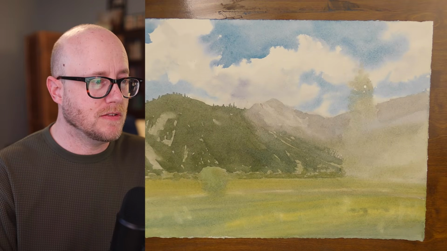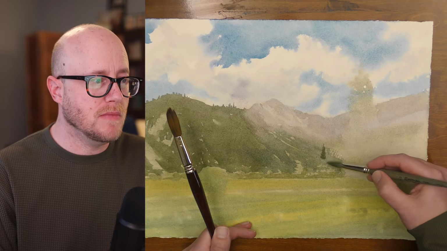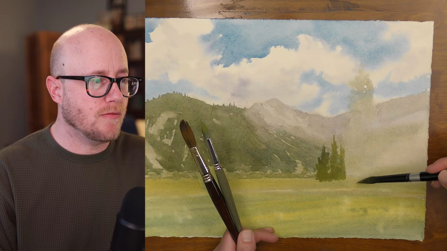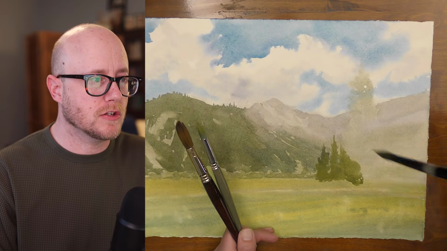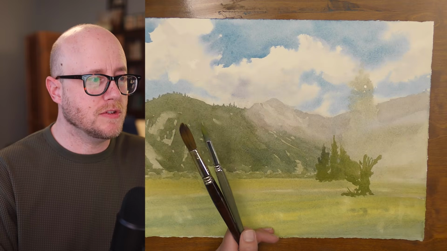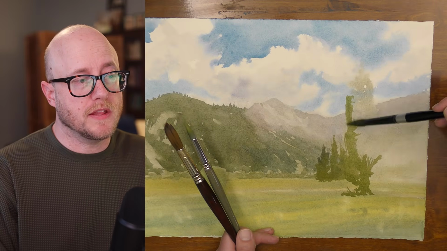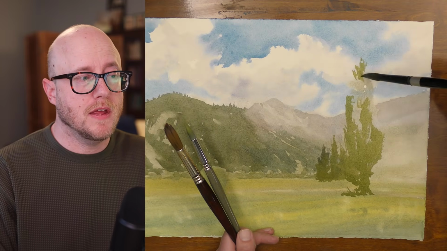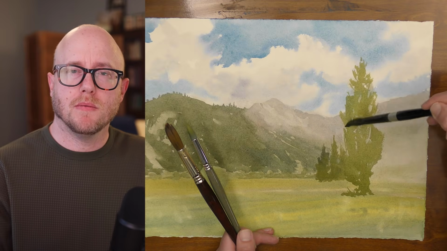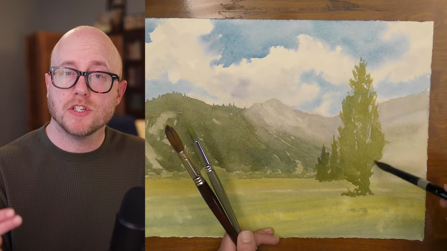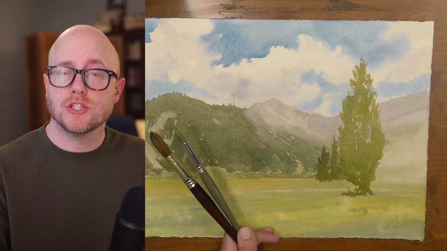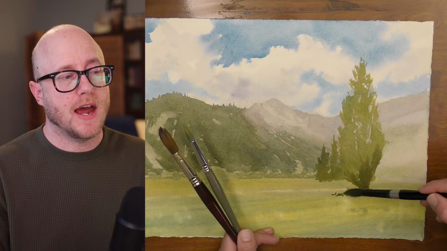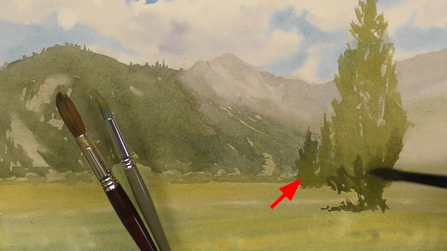So now I'm moving into these trees in the middle ground that are closer up, and I have one bigger tree here that's closer than those, and I'm seeing those as a connected shape. Now, it's important that those have stronger value than the hills behind it. When I say value, I'm talking about how much paint, how rich is the mixture of paint that I'm using. I want this to be stronger than that.